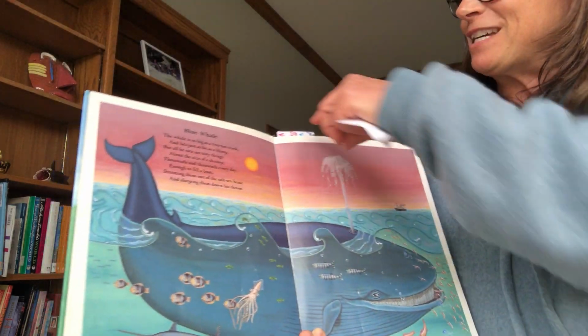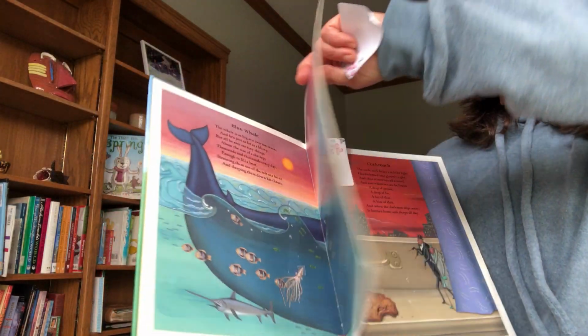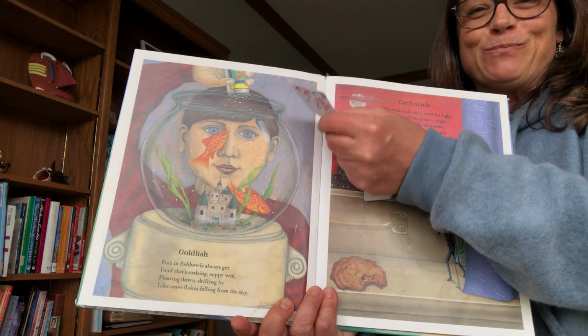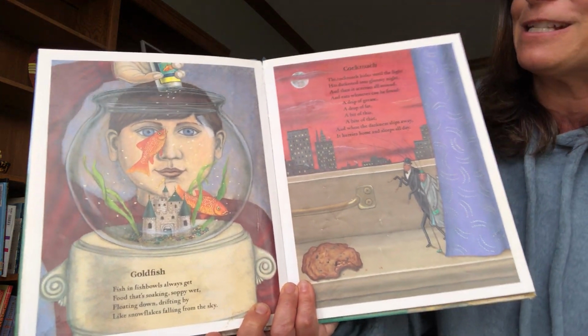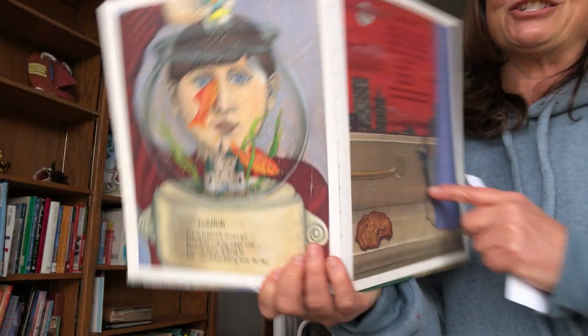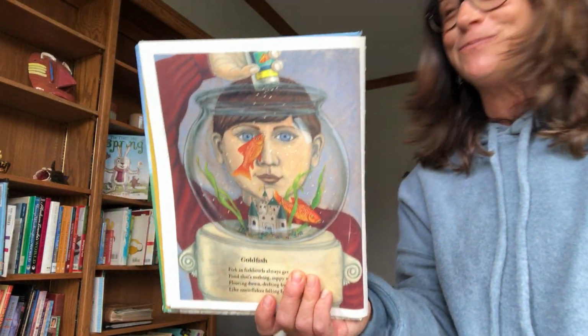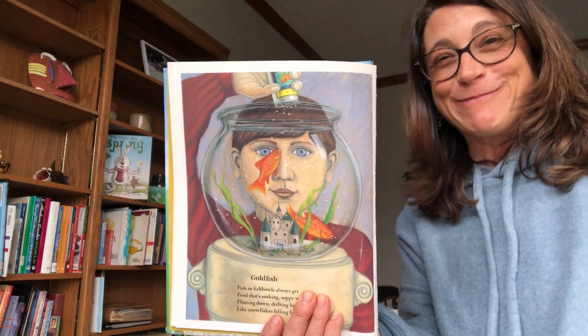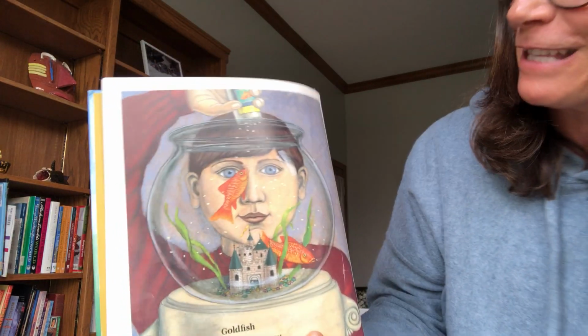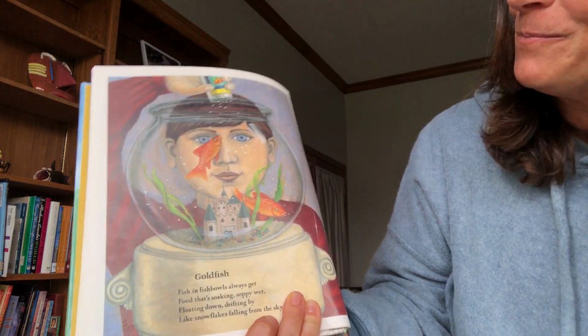I love this book because you could tell the author did some research on an animal and then she wrote the poem and she used all these stylistic devices. This one is just cool. I'm going to show you this because my children memorized it. This book is from 1997 and I had all my kids memorize poems because I'm a little bit freaky like that. And they loved this one.